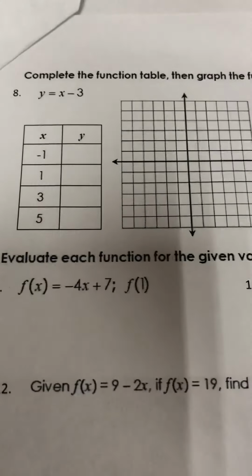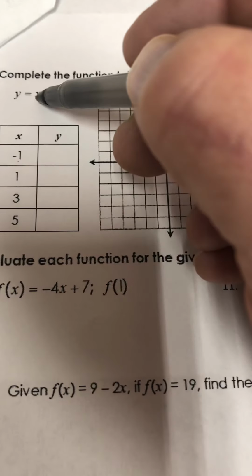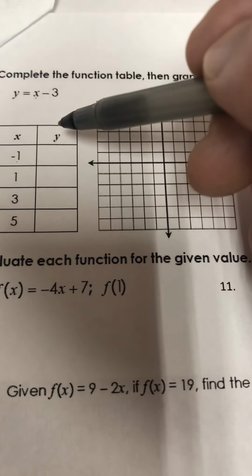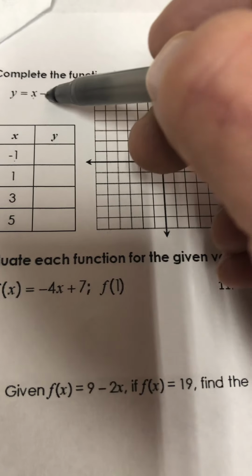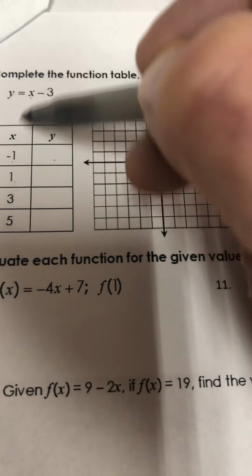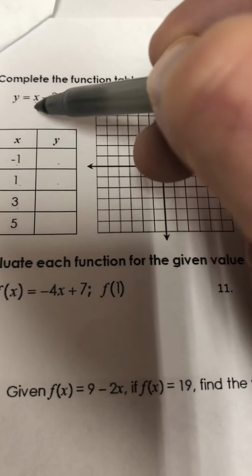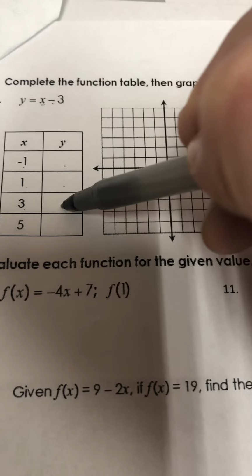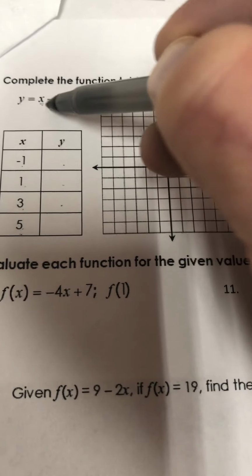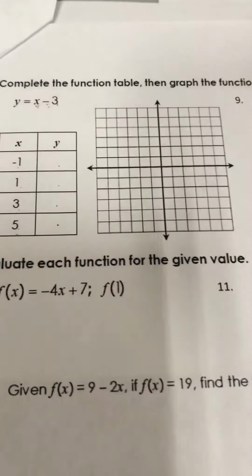All you're going to do is plug in a -1 here. You could plug that into your calculator. So it would be -1 minus 3, what is y? And put in a 1. 1 minus 3 equals what? And then 3. 3 minus 3 equals what? And then 5. 5 minus 3 equals what? So put those numbers in there.